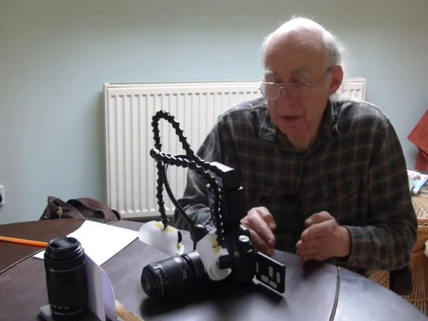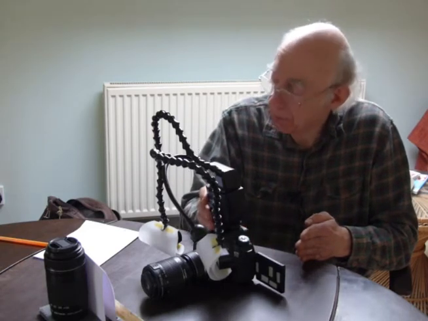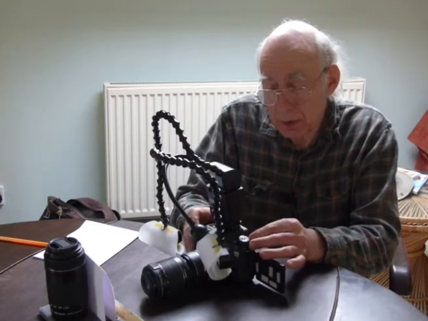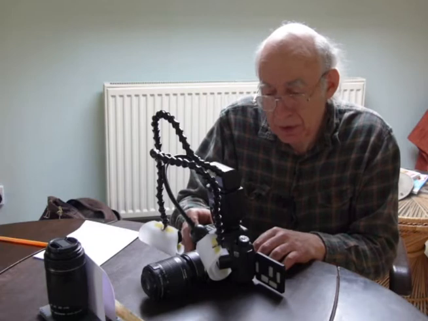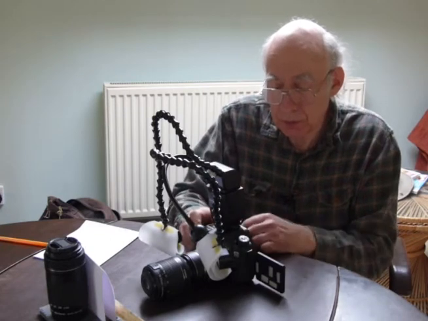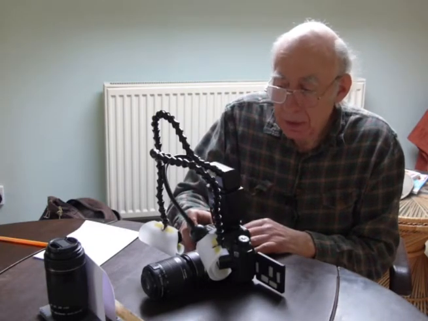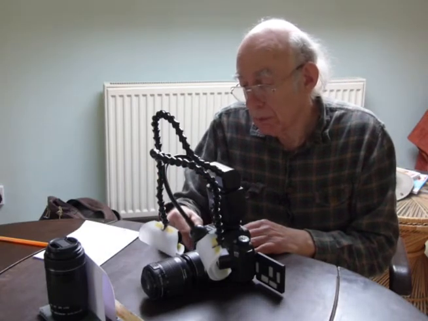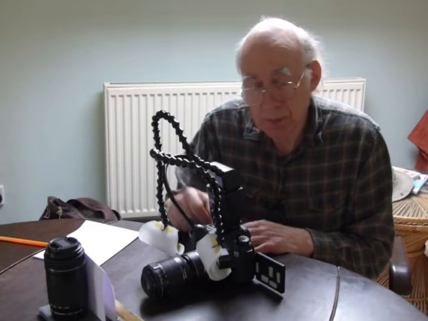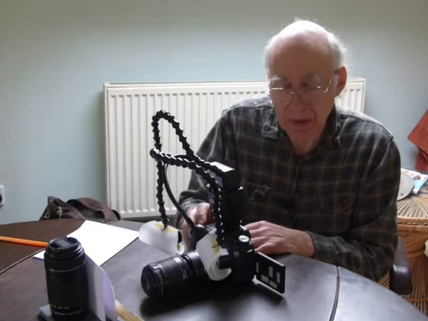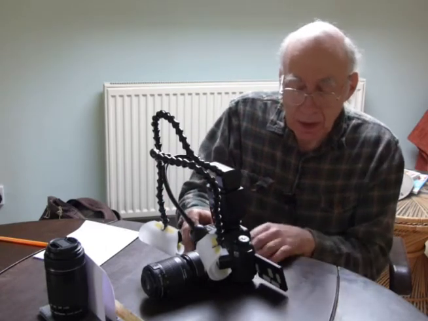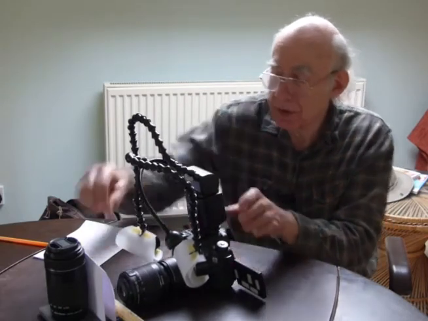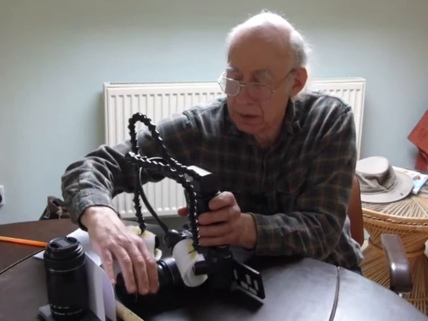Now I think I can demonstrate this. I'm going to start by using natural light, so the flash unit isn't on at the moment, and on this camera I've got a lens reversed and some extension tubes behind it, which is going to give us plenty of magnification. And if I move this, and there we go.